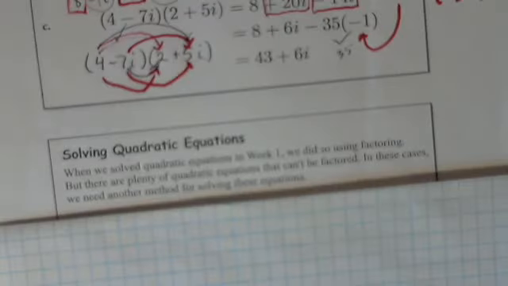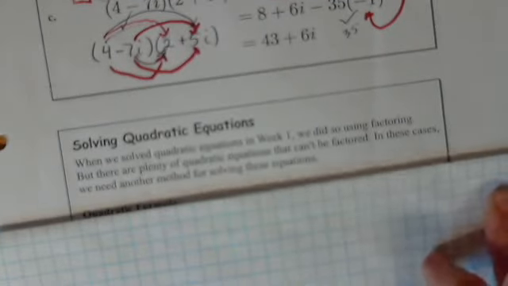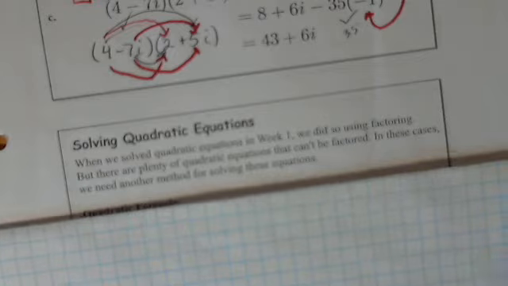Alright, finally we're going to return to solving quadratic equations. We prepared by learning how to work with i and learning how to work with the square root sign. Now I just want to do a quick review because you've already learned to solve quadratic equations, such as this one.